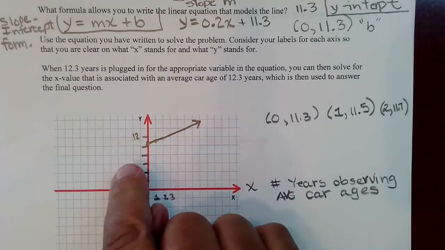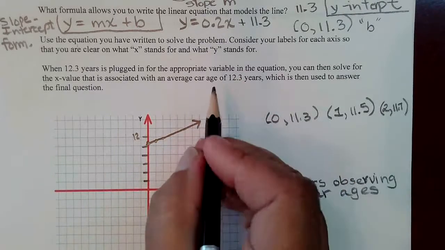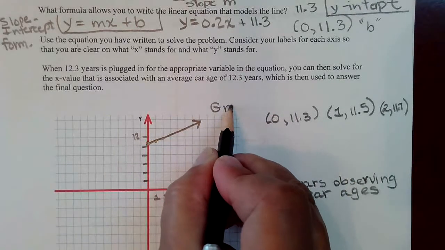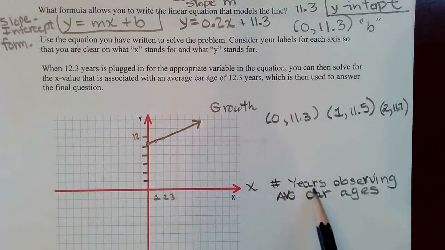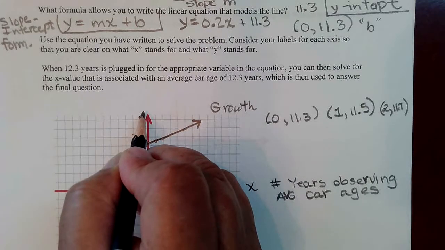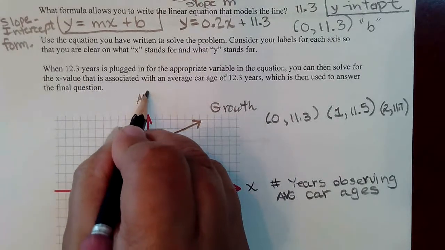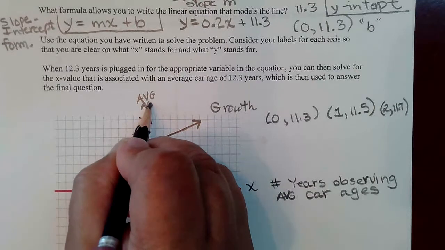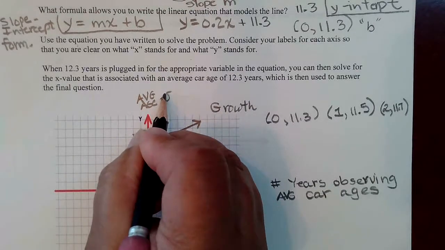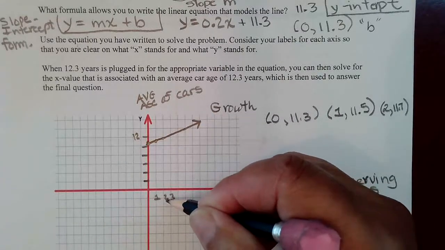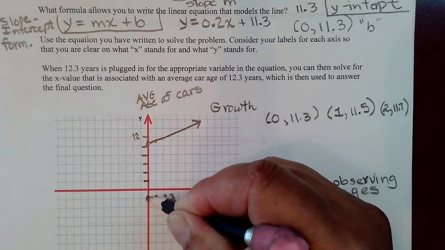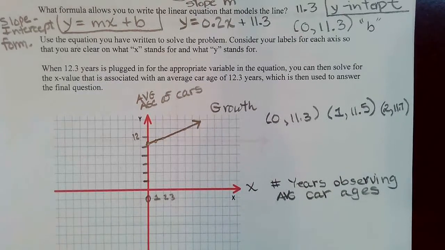And the fact that this line is climbing upward signifies growth. And this is the number of years that they've been observing car ages, while the y-coordinate is the average age of the cars at 1 year, at 2 years, at 3 years, even at 0 years, which was the y-intercept.